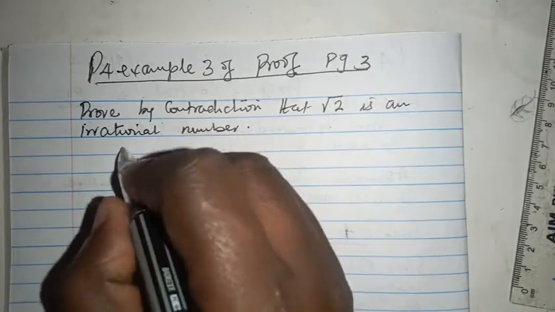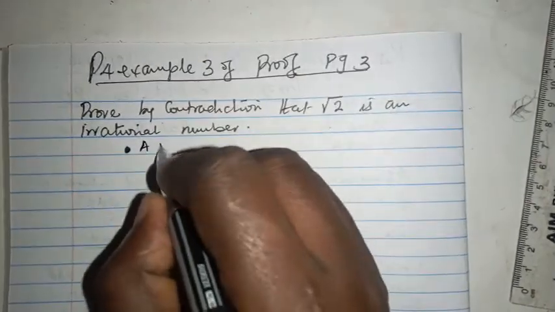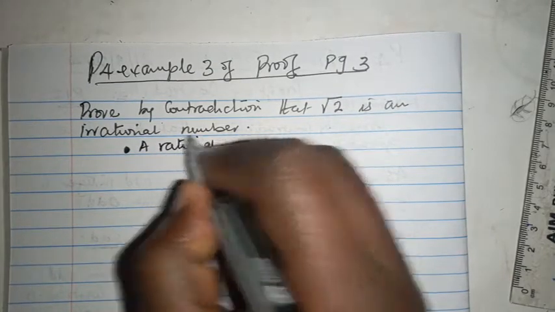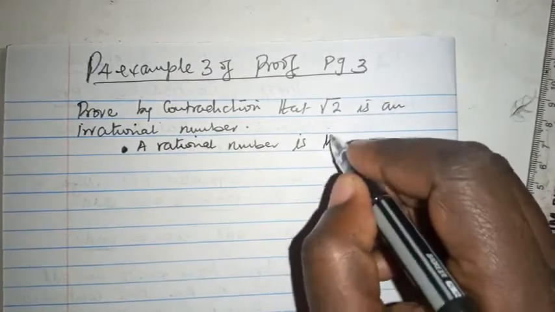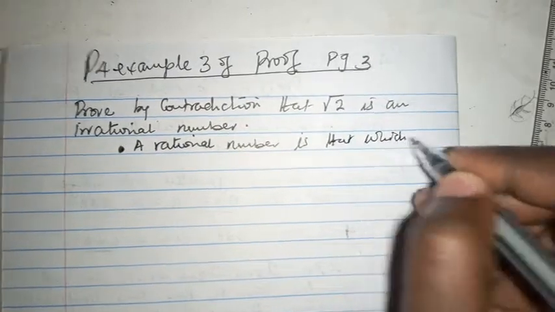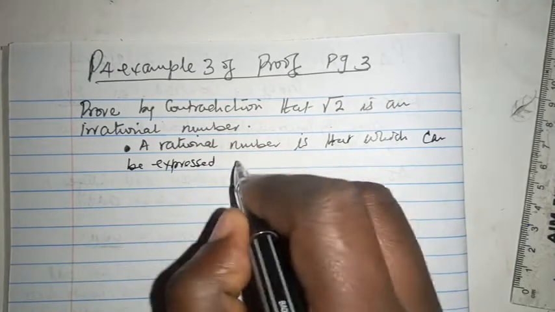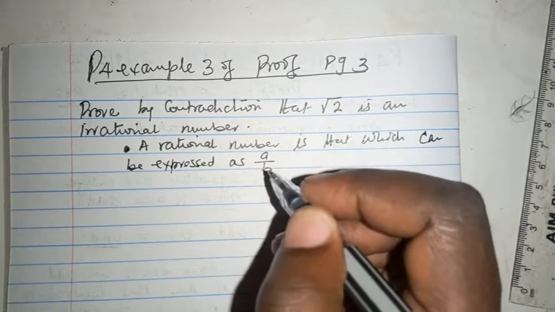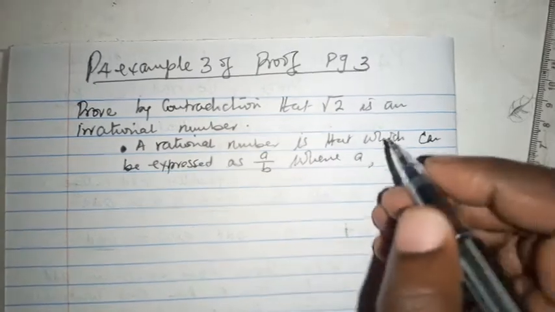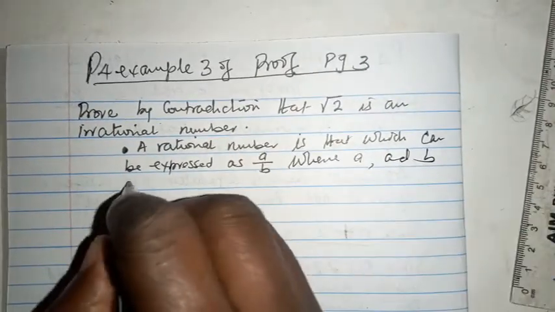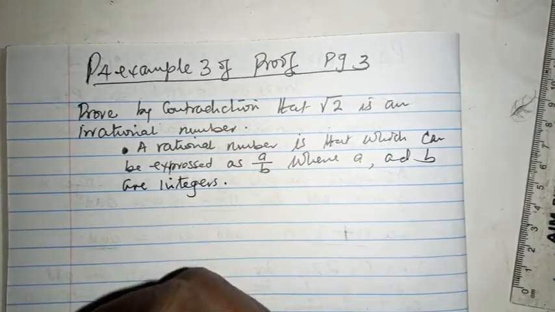Before we can go to solving this question, we must remind ourselves of two key points. First, a rational number is one that can be expressed as a over b, where a and b are integers. That is a rational number.